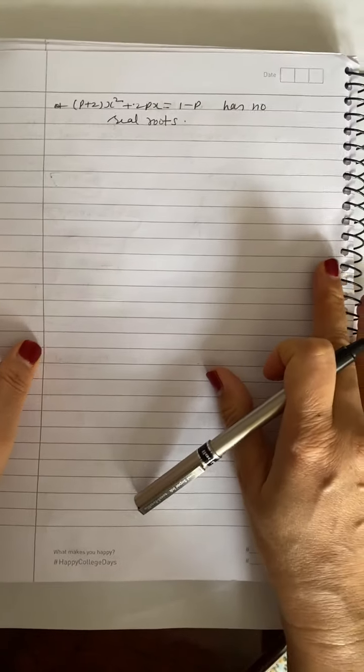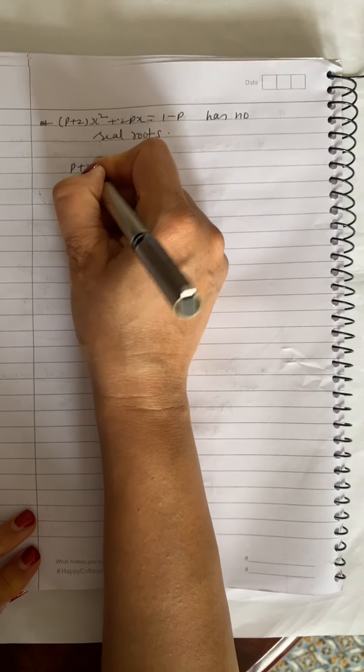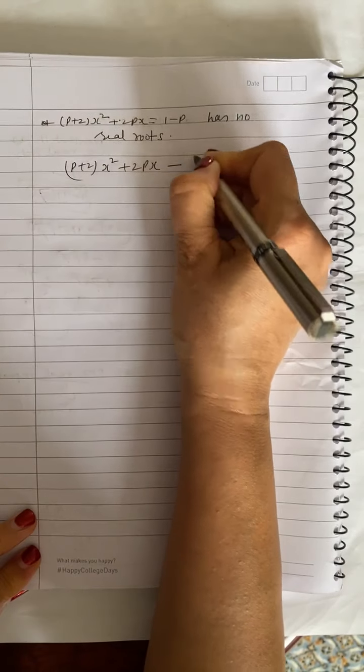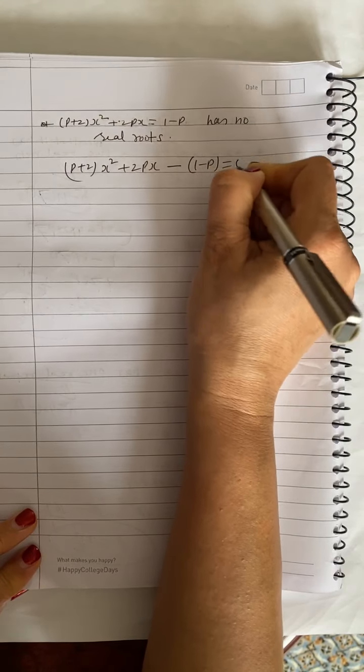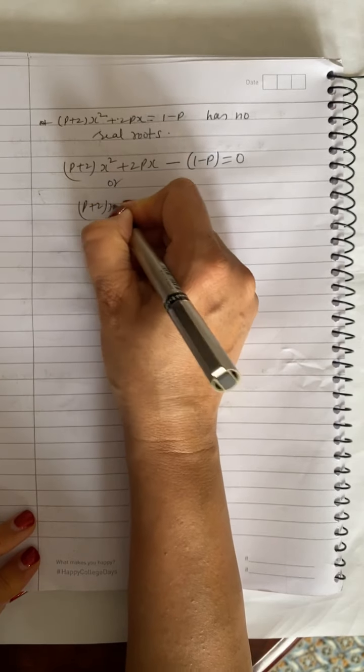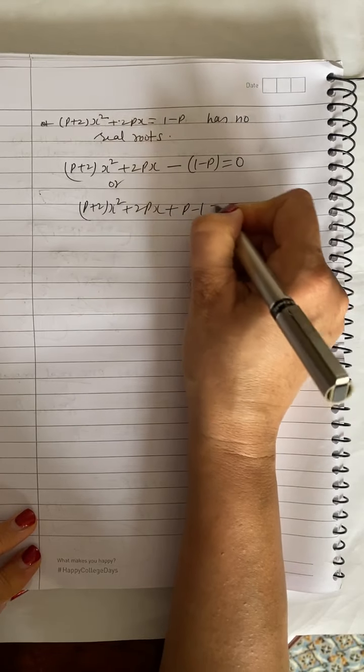Let's move to the next example. This has no real root. Again, first thing, we need to rewrite this. So this is 2px minus, I'm going to just write down 1 minus p here, or I can do p plus 2x squared plus 2px plus p minus 1 equal to 0.